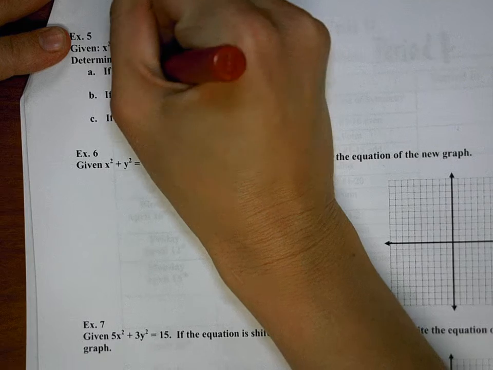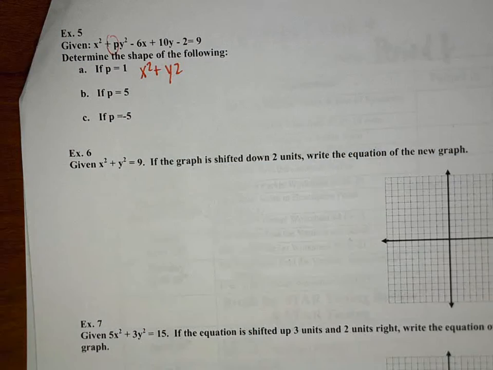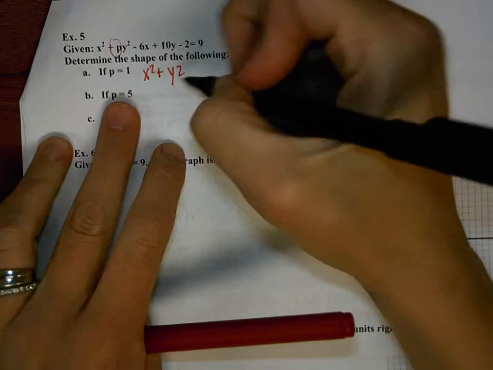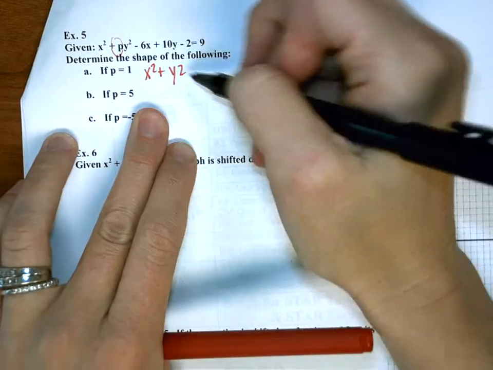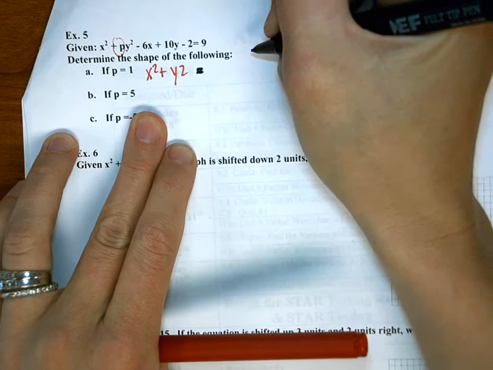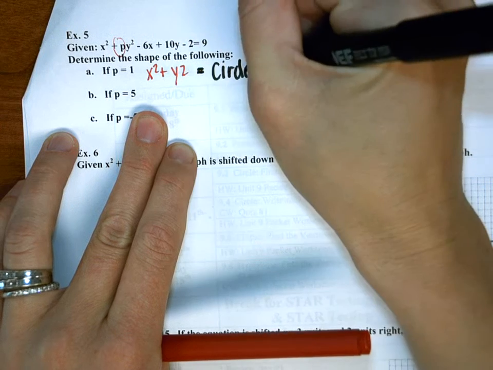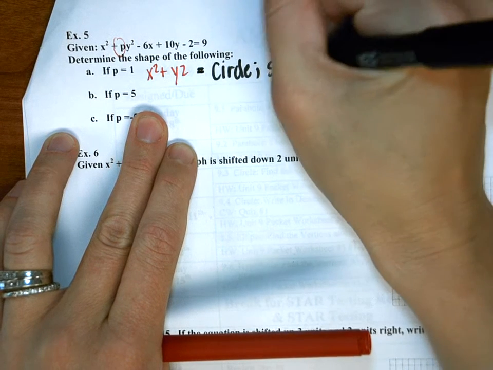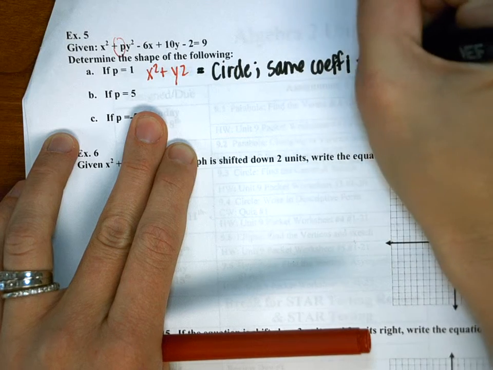So you'd have x squared plus y squared and the rest of all that information. They're both squared terms, so this has to be a circle or an ellipse. Which one? It's going to be a circle, and the reason why is because it has the same coefficients.